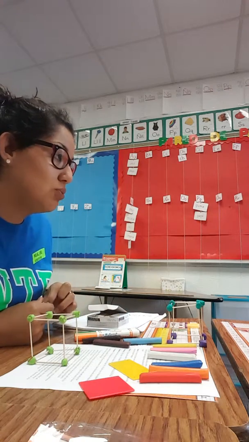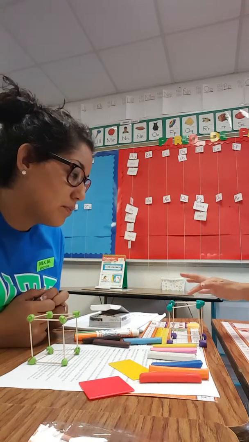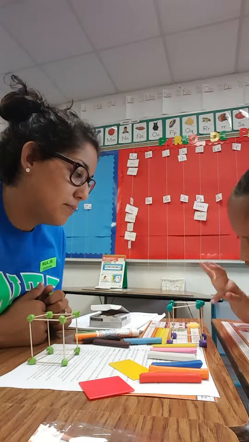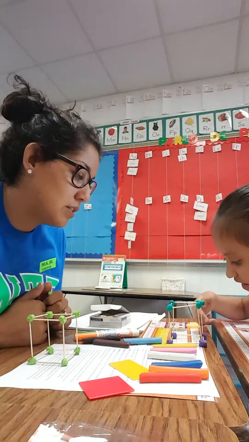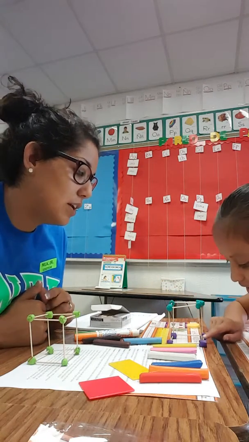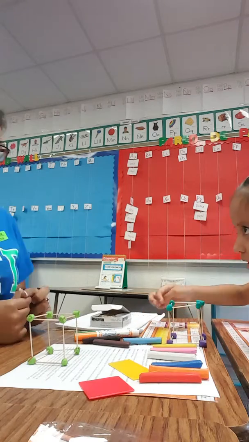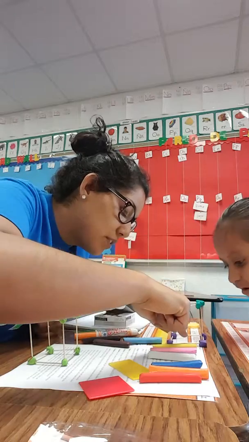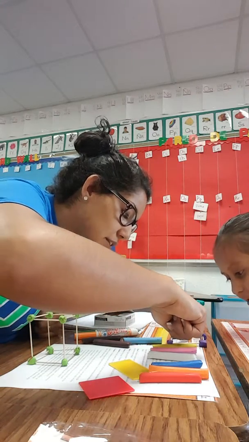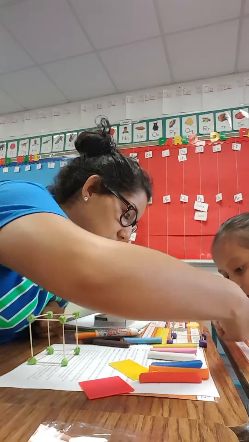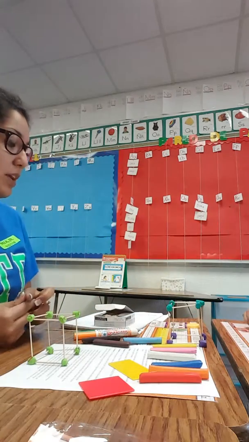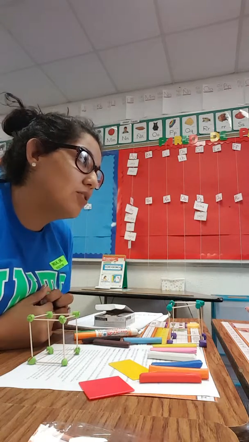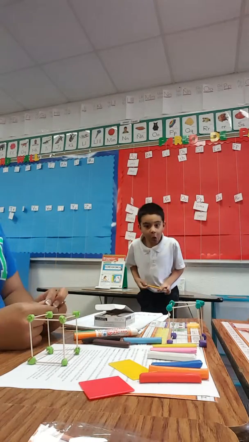Now we're going to count the edges. Which ones are the edges? Toothpicks, okay, so count all your toothpicks for me. How many edges do we have? 1, 2, 3, 4, 5, 6, 7, 8, 9, 11. 11? A ver, count them again. 1, 2, 3, 4, 5, 6, 7, 8, 9, 10, 12. 12. So we have 12 what? 12 edges. Edges, okay?